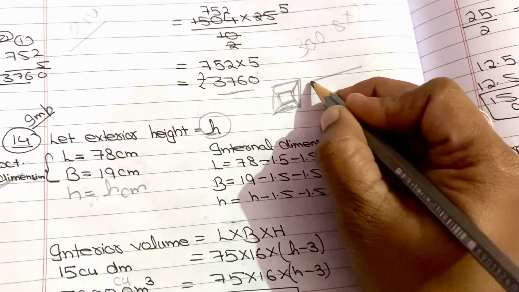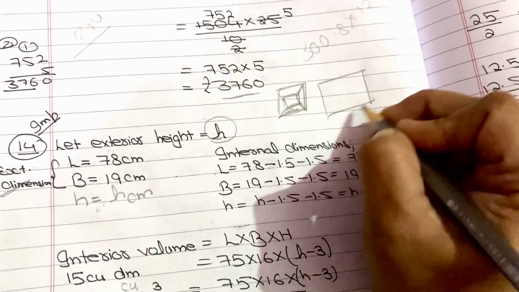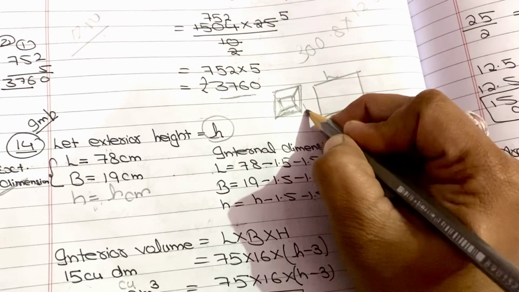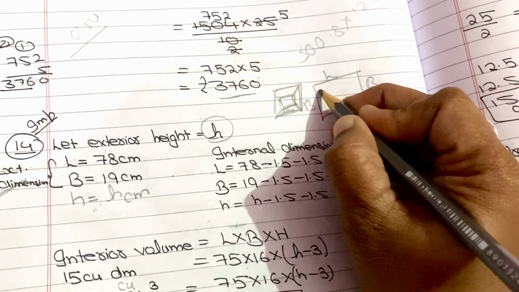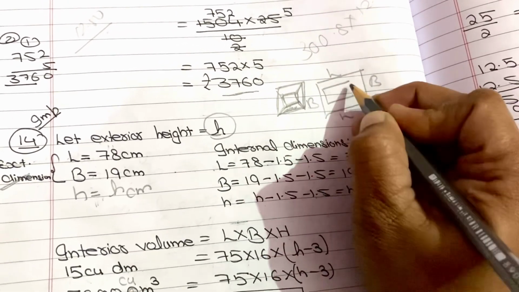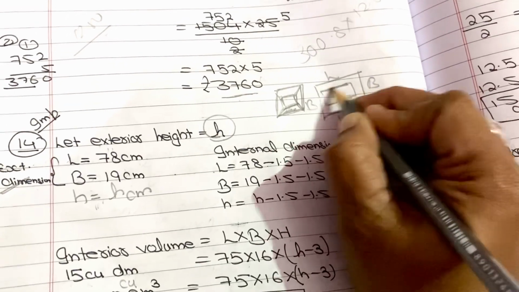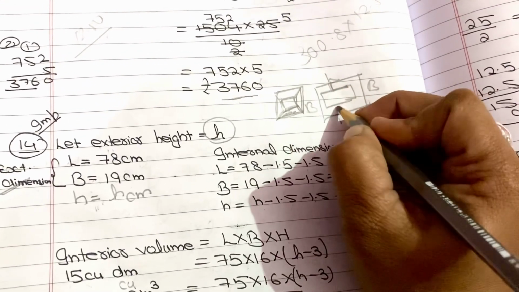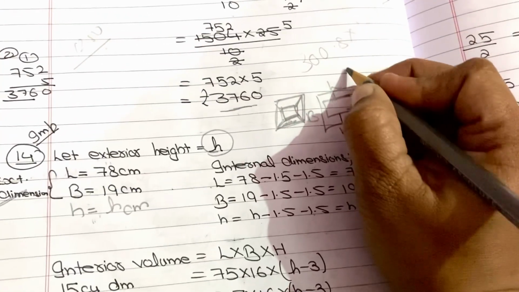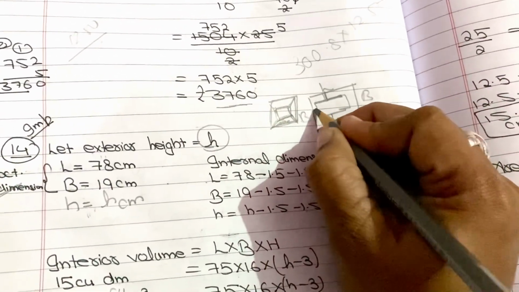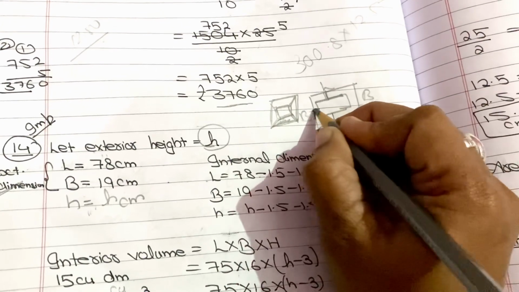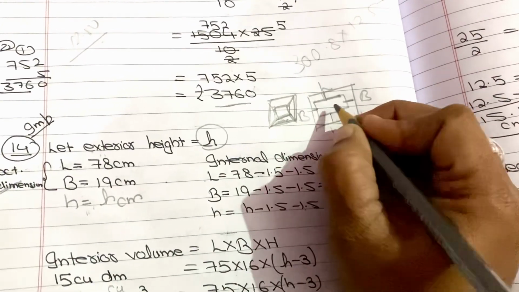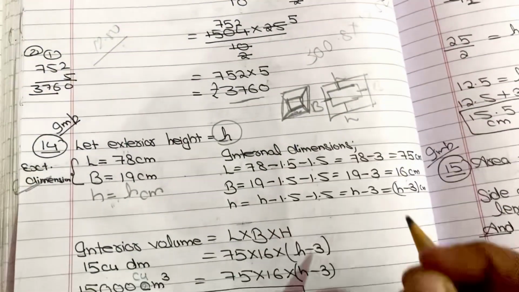For example, this is length. Here is the length 2 times and breadth is 2 times. So when we are going to calculate the inner length, we have to subtract that thickness and that thickness from the external length, and that breadth thickness as well as that thickness from breadth side, means 2 times.